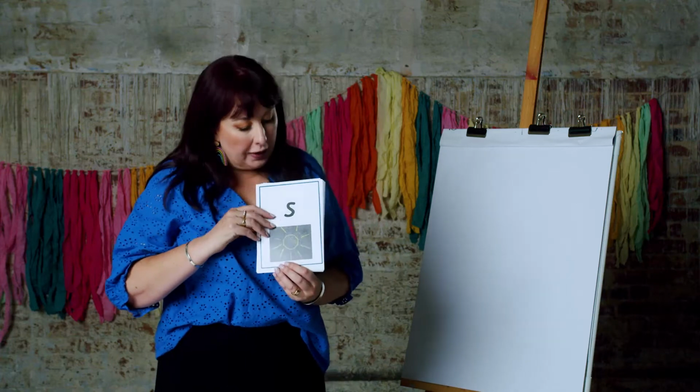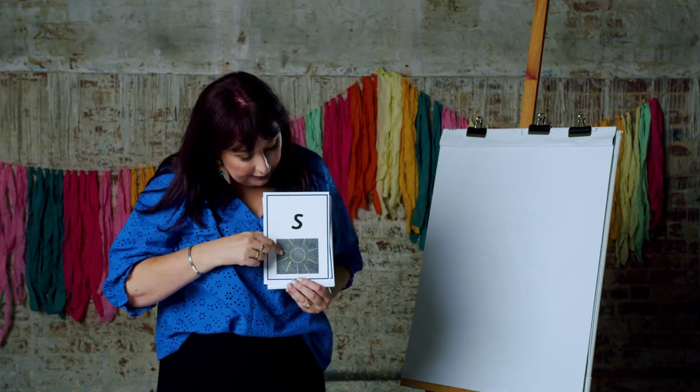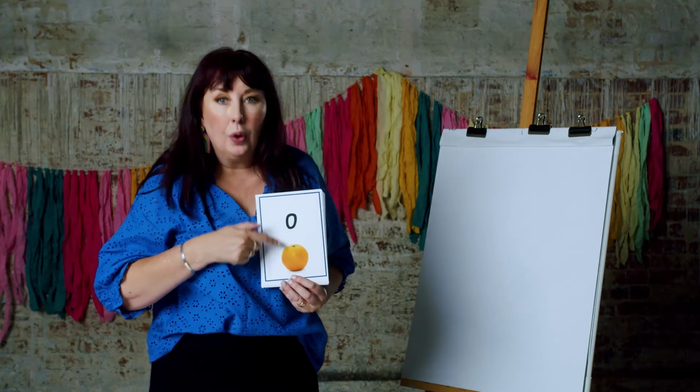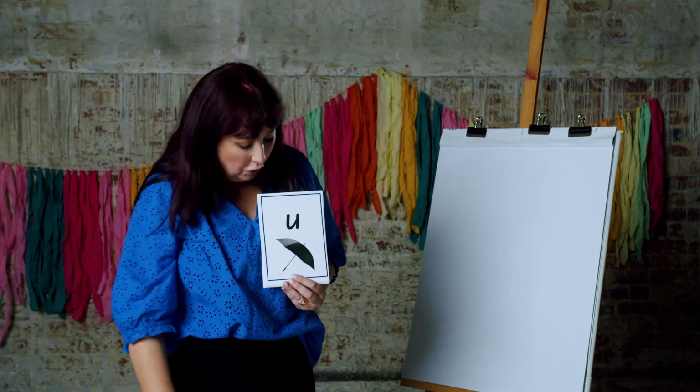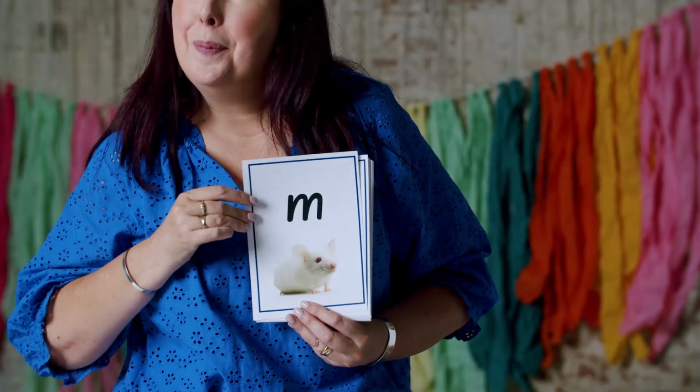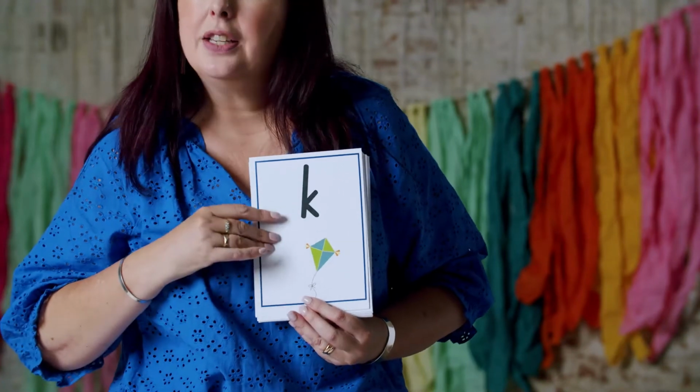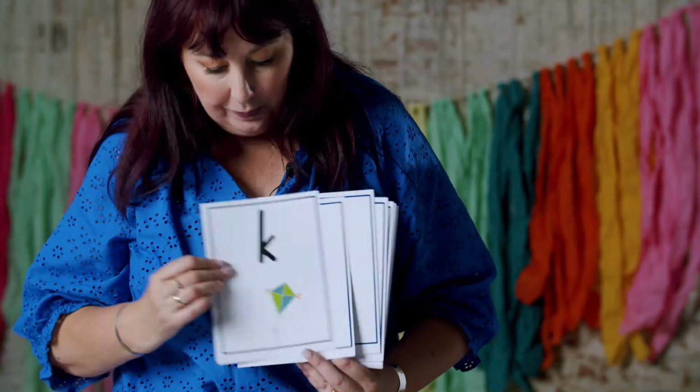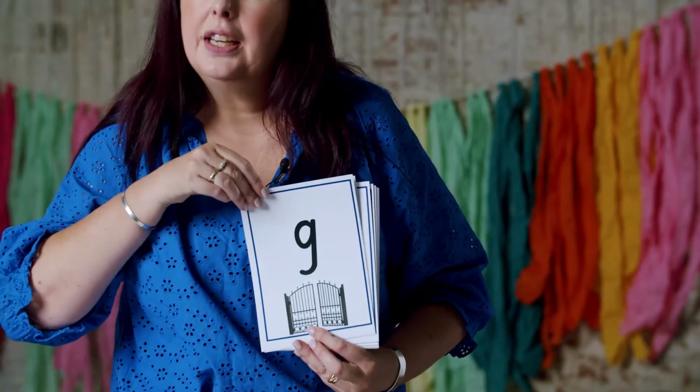We're going to start off with a review of some things that we've learnt in the past. So remember these cards. We're going to say the letter name, the key word, and then the phoneme sound. Okay. S, sun, S. O, orange, O. U, umbrella, U. M, mouse, M. K, kite, K. I, insect, I. G, gate, G. E, egg, E.